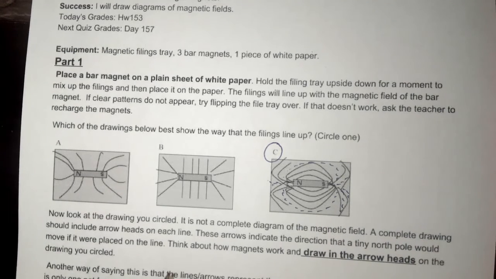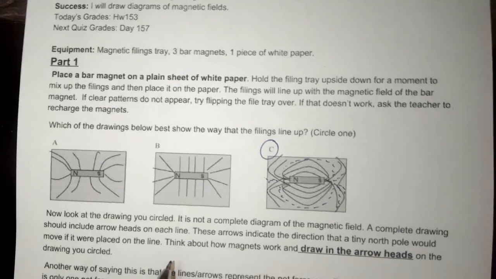Okay, now look at the drawing that you circled. It is not a complete diagram of the magnetic field. A complete drawing should include arrowheads on each line. These arrows indicate the direction that a tiny north pole would move if it were placed on the line. Think about how magnets work and draw the arrowheads on the drawing that you circled.